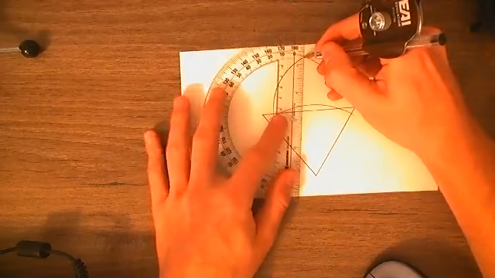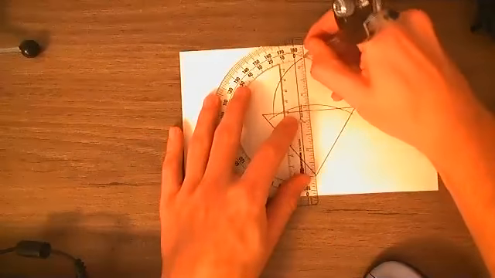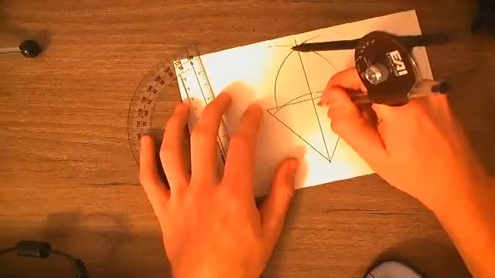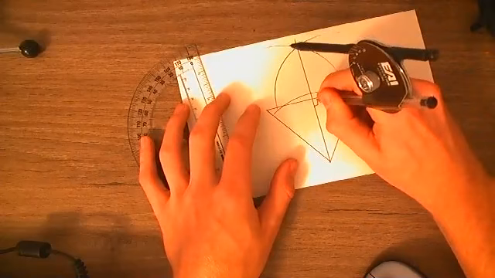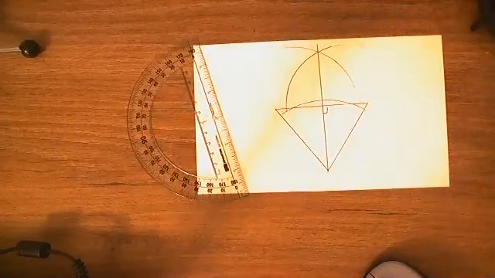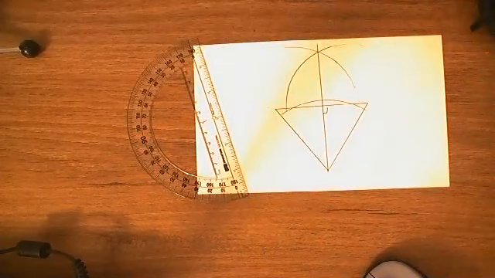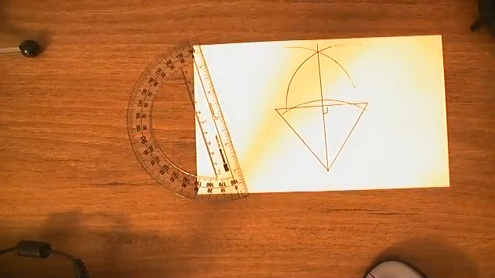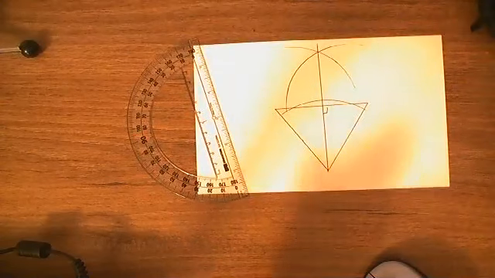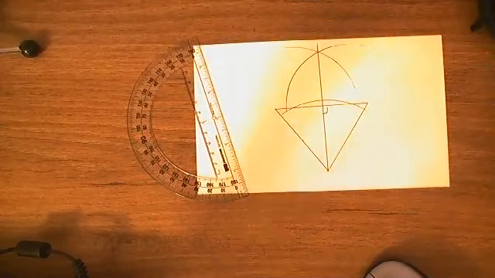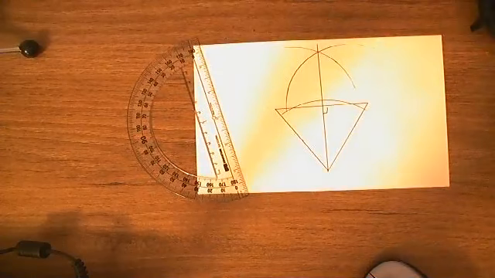Where they intersect, you're going to go from there to the vertex and draw a straight line using your straight edge. From right here, that is now a perpendicular bisector, or a perpendicular angle. It might not necessarily be the perpendicular bisector. It's going to depend on your triangle. If you have an isosceles triangle or an equilateral triangle, then it will be the perpendicular bisector. However, here, since we don't know, we can't assume that it is.